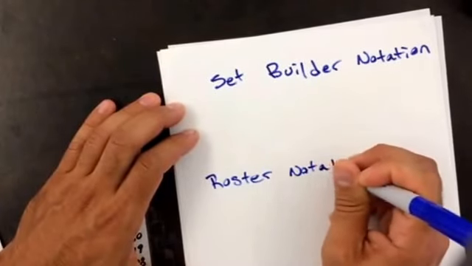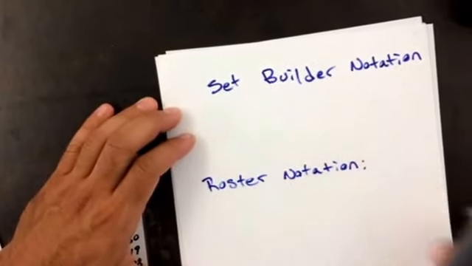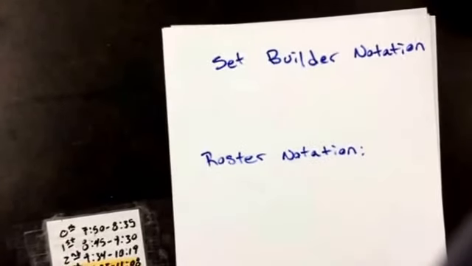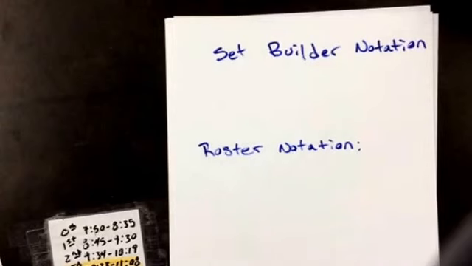Roster notation, what that means is it lists everything that's on the roster. Like if you think about sports, when you're listing everything that's on the roster, if it's not on there, it's not part of the answer set. That's what we're looking at.